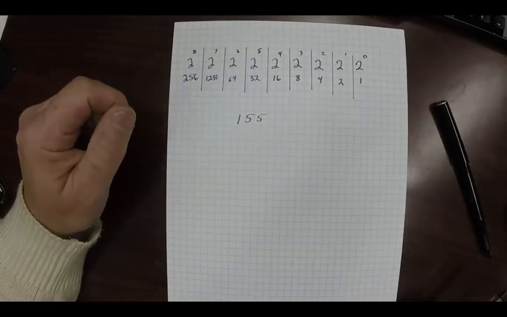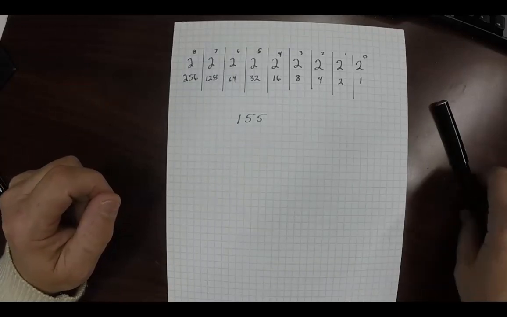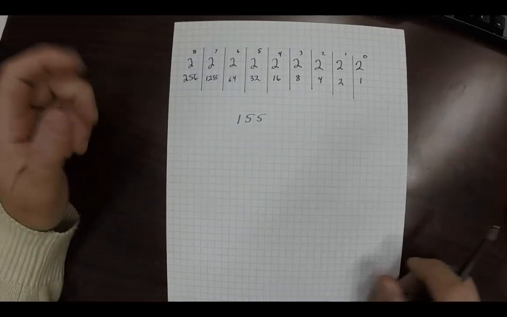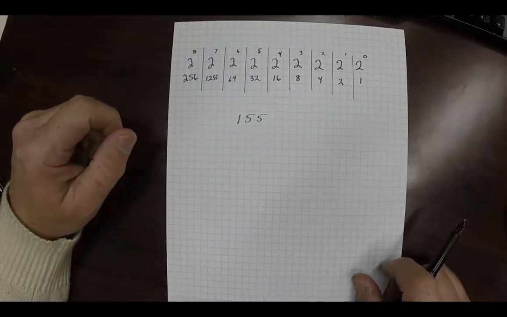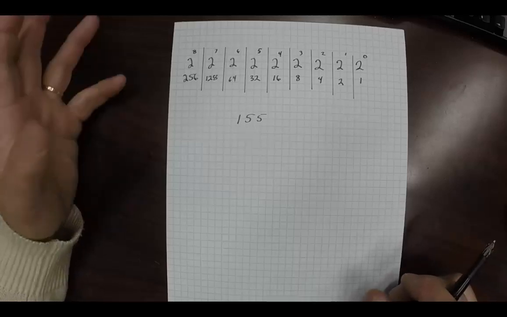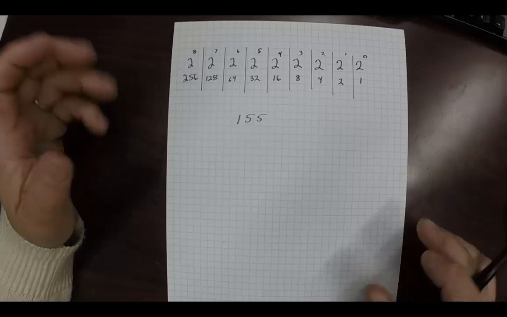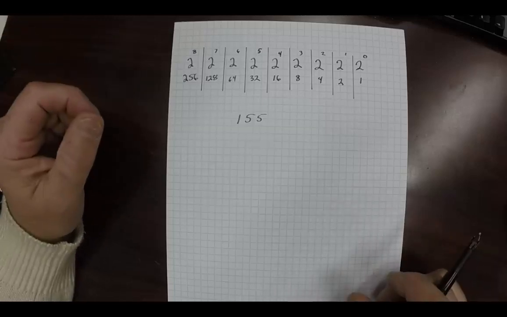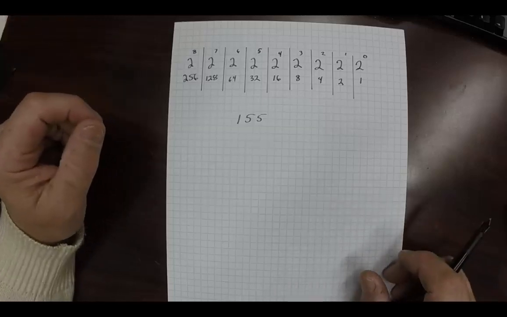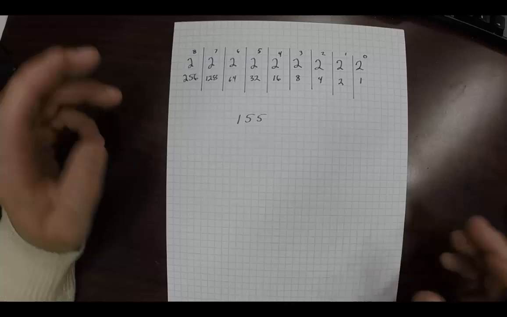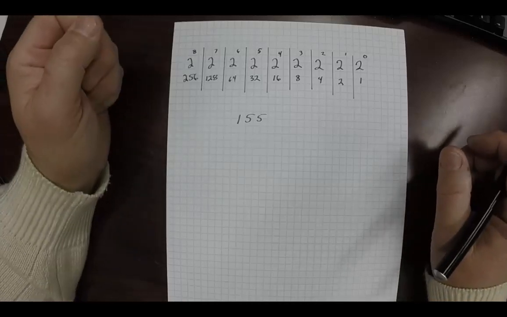Another method to convert a decimal into binary is kind of a brute force method, and if I didn't teach you any other way, this is probably how you would derive it yourself. It works well for small numbers, not very good for large numbers. It's a little tedious, but the division one can be tedious also.